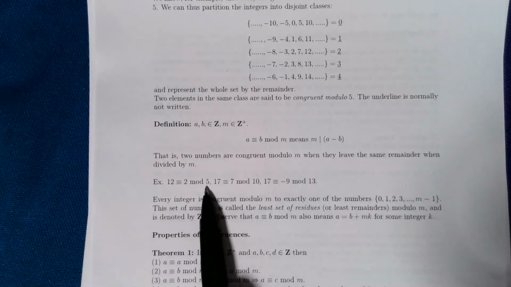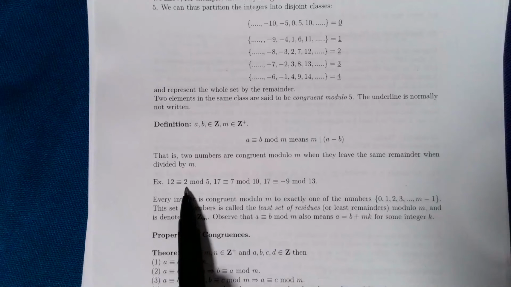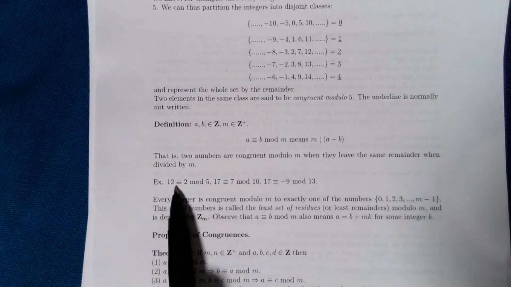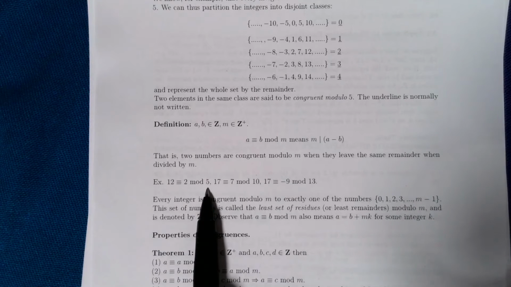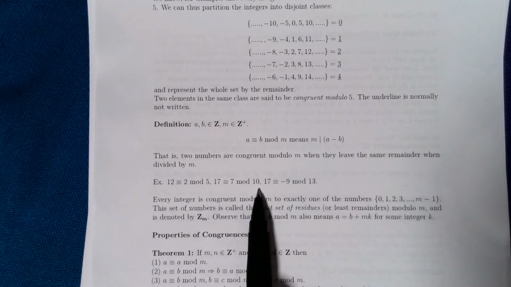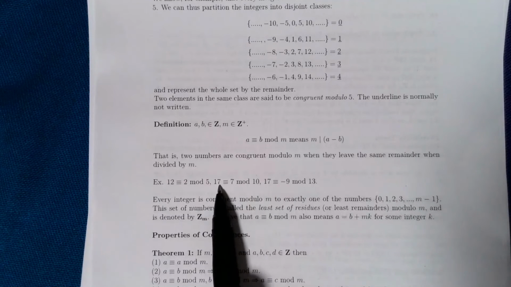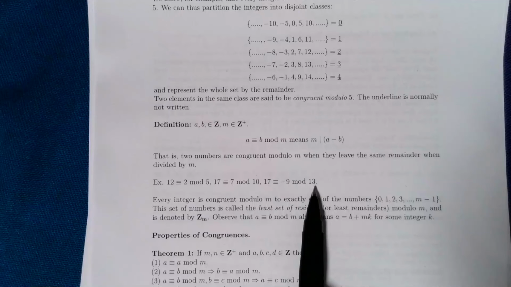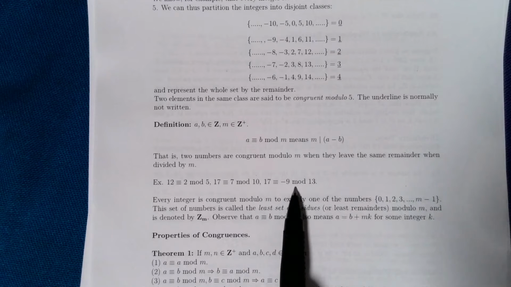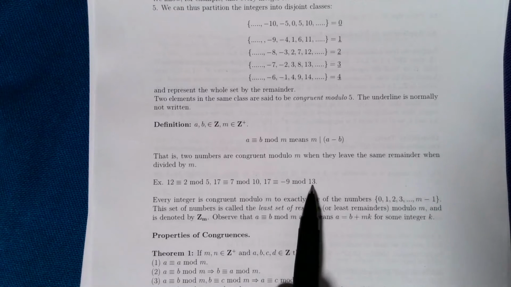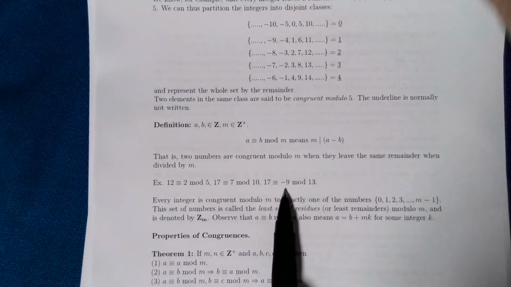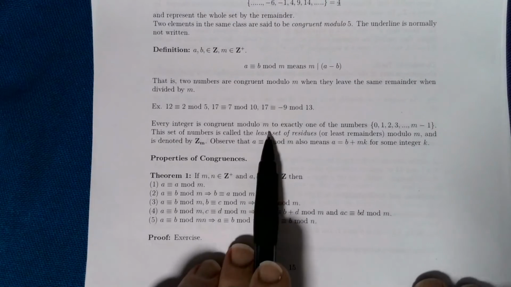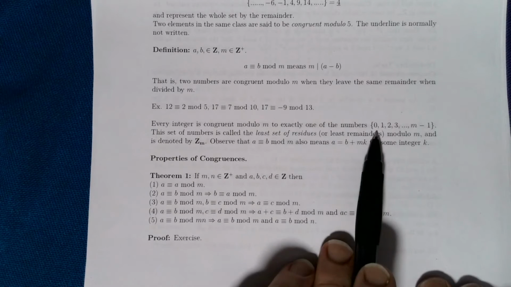So again, if I've got my mod 5 glasses on, when I see 12, then I really see 2. These numbers are identical, they're congruent as long as I've got my mod 5 glasses on, reading at mod 5. Similarly, 17 is congruent to 7 mod 10. Both of these leave a remainder of 7 when you divide by 10. And 13 is congruent to -9 mod 13, because if I divide either of these numbers by 13, the remainder is 4. So they have the same remainder, so they're congruent. One way of getting from one to the other is just to subtract off. So I could take 17 minus 13 is 4, subtract off 13 again gives me -9. Now every integer is congruent modulo m to exactly one of these numbers, 0, 1, 2 up to m minus 1.